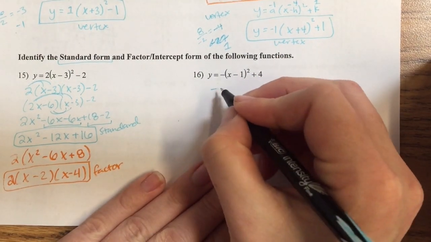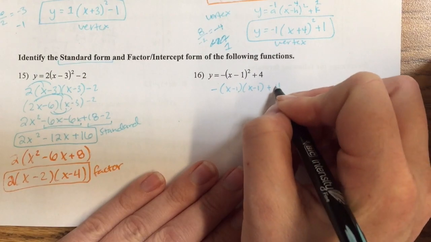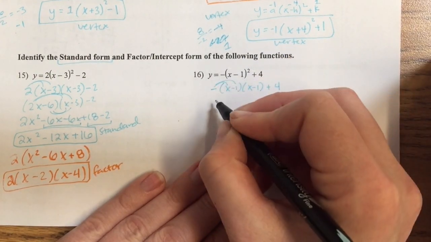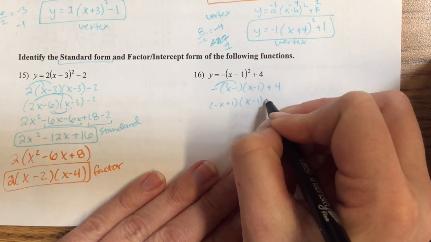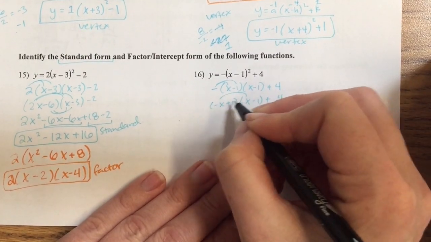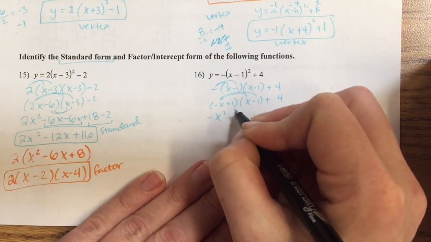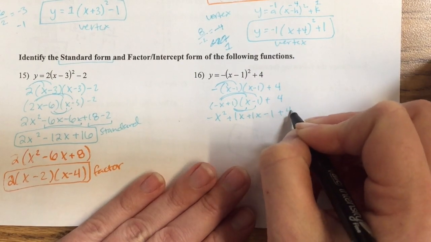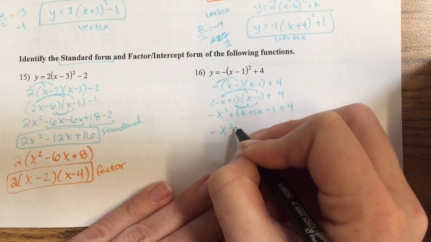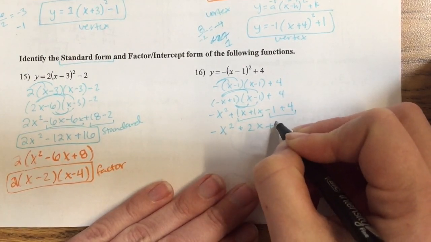Number 16, I write it twice because it's being squared. Distribute the negative into the first set. Distribute again. That gives me negative x squared plus 2x plus 3.